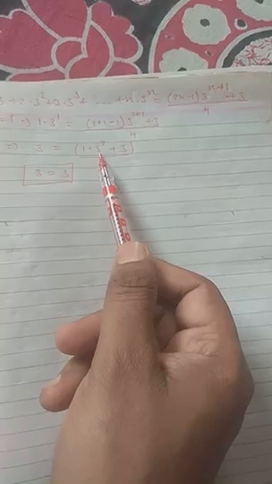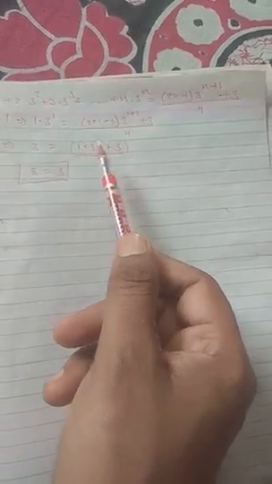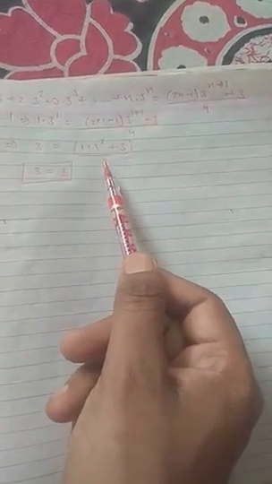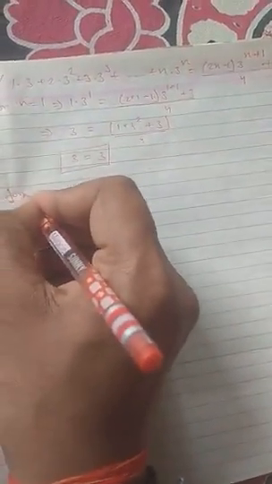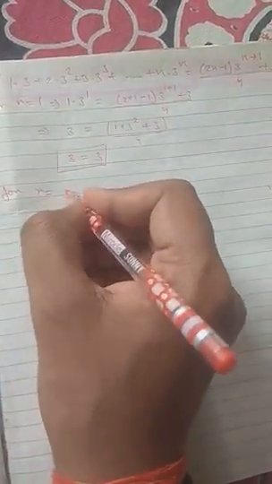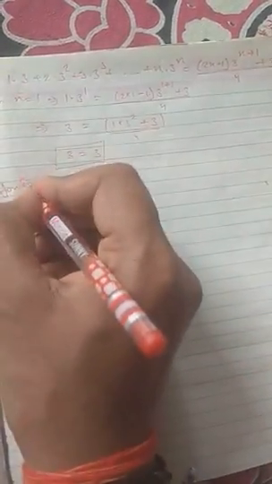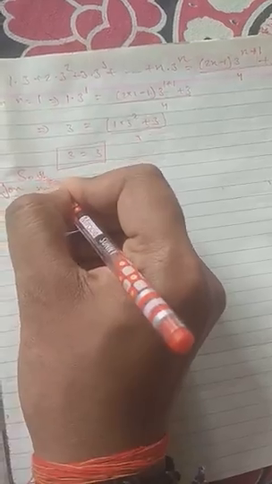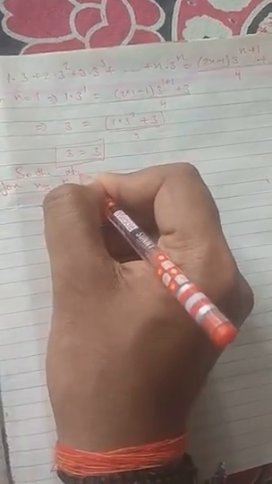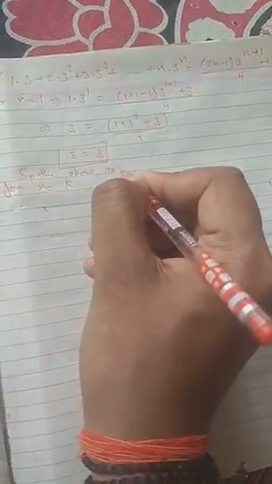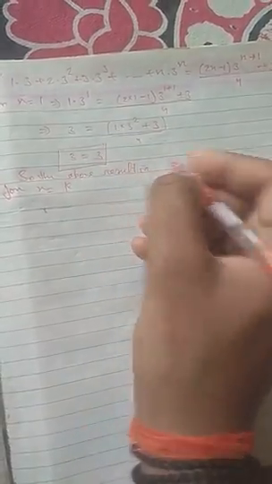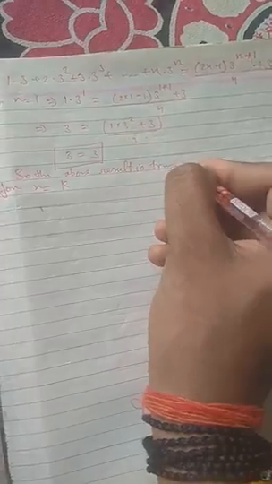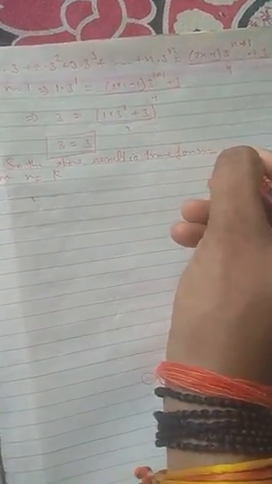Then 3 square is 9, 9 into 1 is 9, 9 plus 3 is 12, 12 by 4 equal to 3. So left hand side equal to right hand side. Now, the above result is true for n equals to 1.